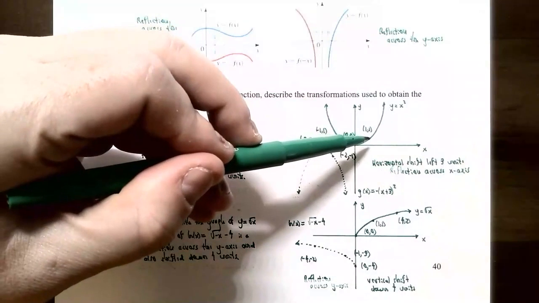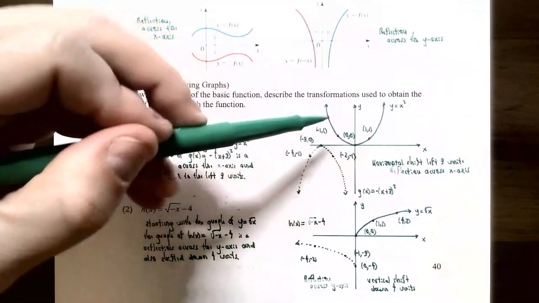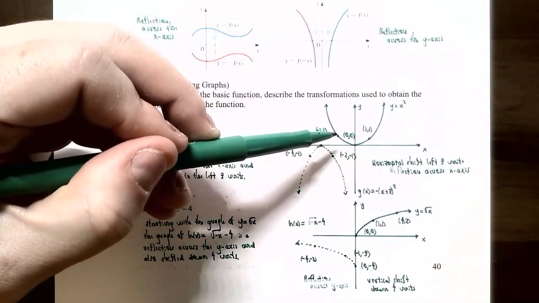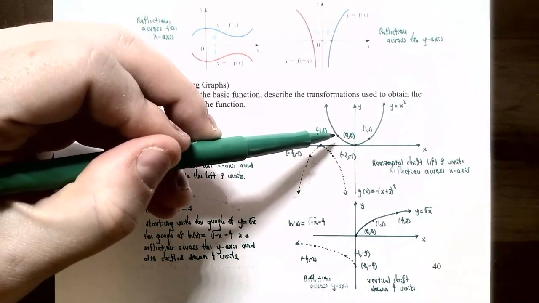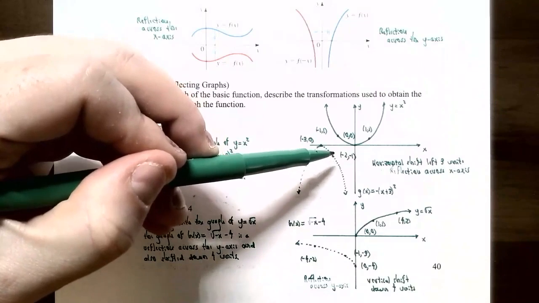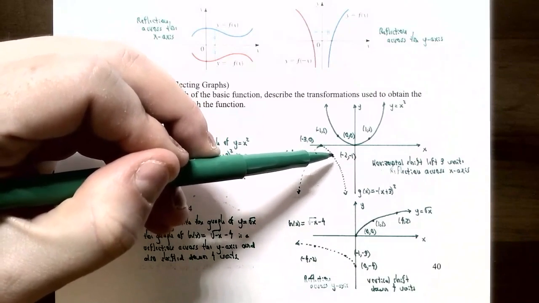At 1, 1, let's shift the graph to the left 3 units. That would be at negative 2, 1. And now reflect the graph across the x-axis. You'll get negative 2, negative 1 when you change the y-coordinate from positive 1 to negative 1.